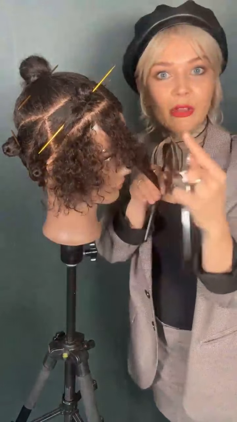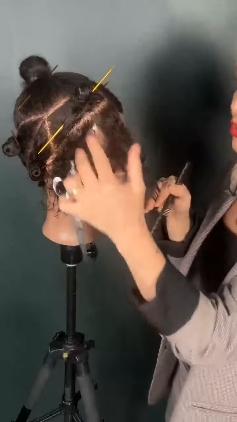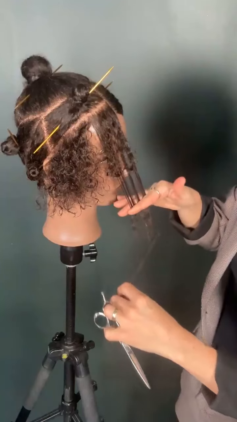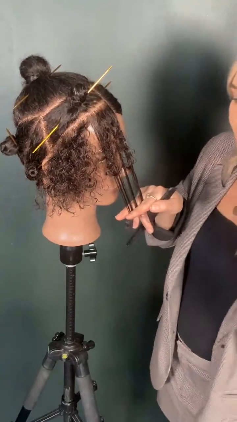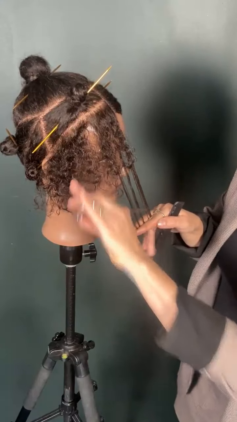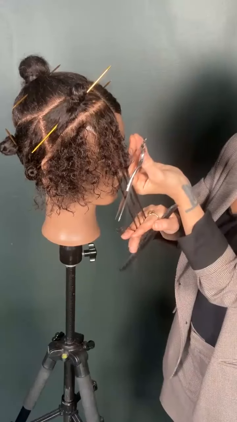And you can tell with how this is all sectioned out that you could do this all over the head with intention. And see how when I draw my fingers down, I can separate those curls and go straight in, giving each curl love. All right, we got any more questions, you guys?